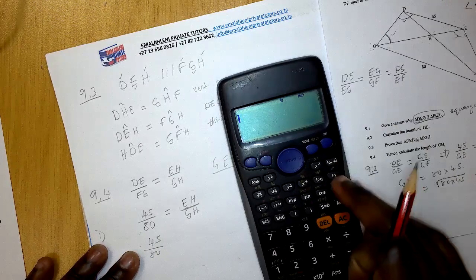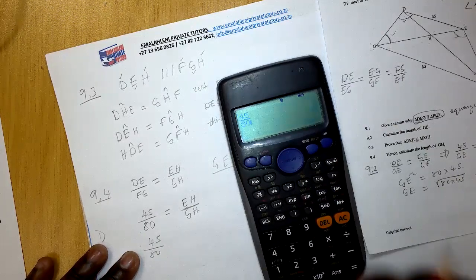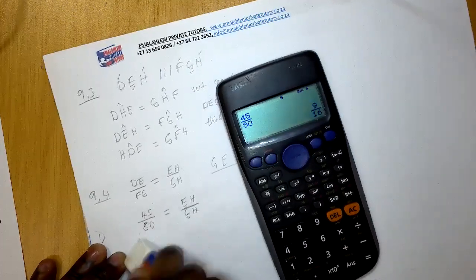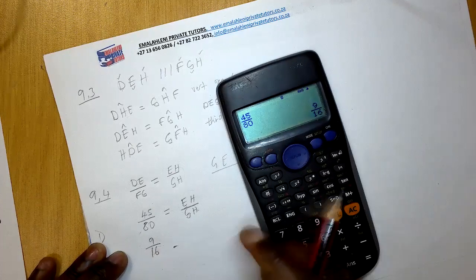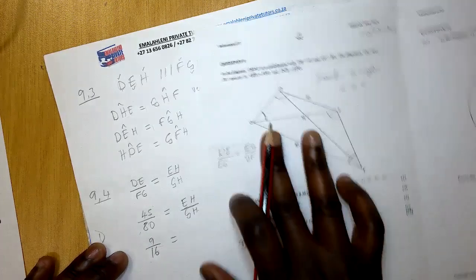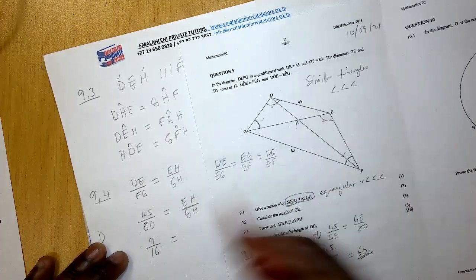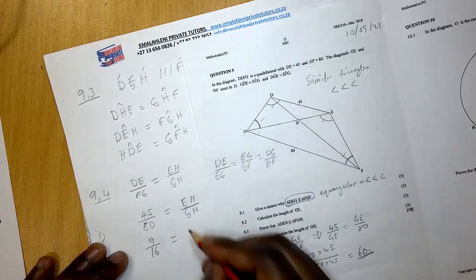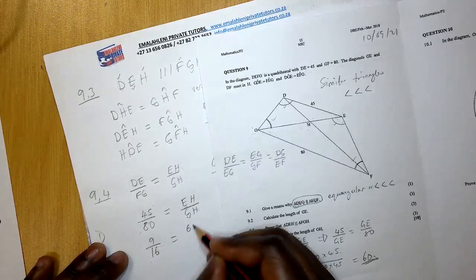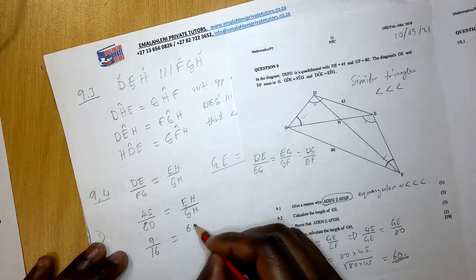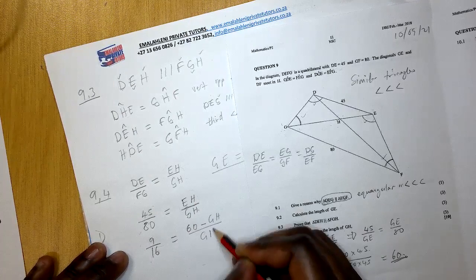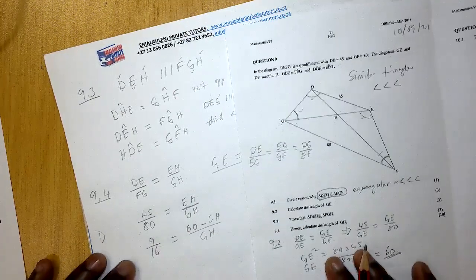Can we not simplify that? 45 over 80 is 9 over 16. So we can simplify that. Okay, so here we can now say, how do we get EH? To find EH we say 60, which is the whole of GE, minus GH, over GH. That's what we have there.